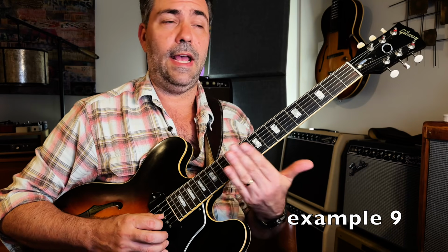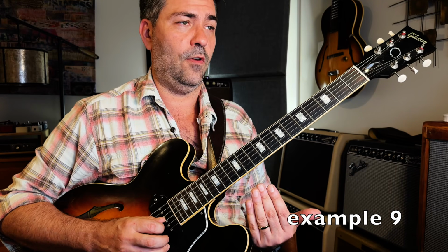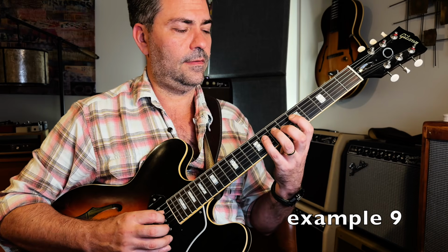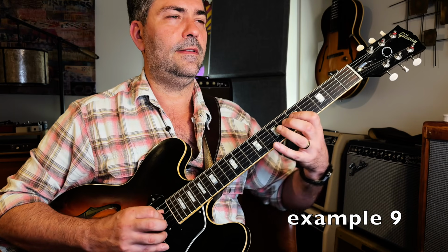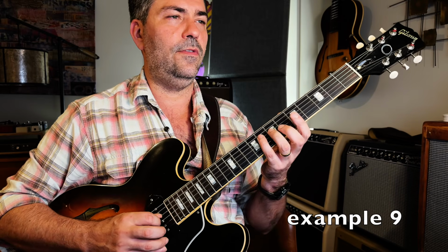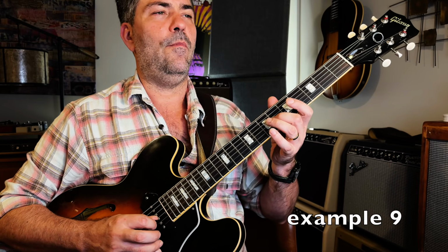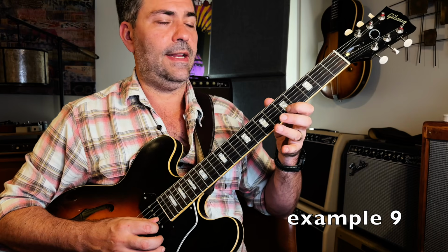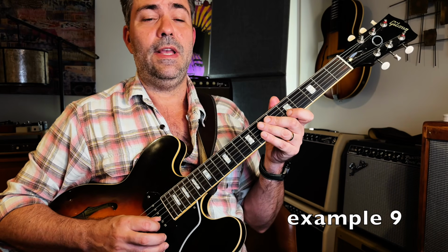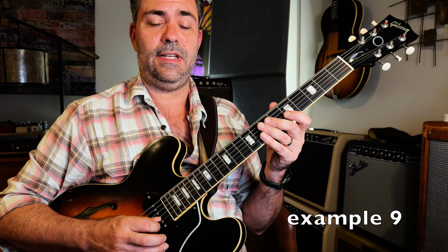So I started that with a triplet and chromaticism. So instead of, I went triplet 2, and I made my way up to the flat 9. And instead of a triplet here, I'm going to do an 8th note followed by 2 16ths. So it's a slight variation.